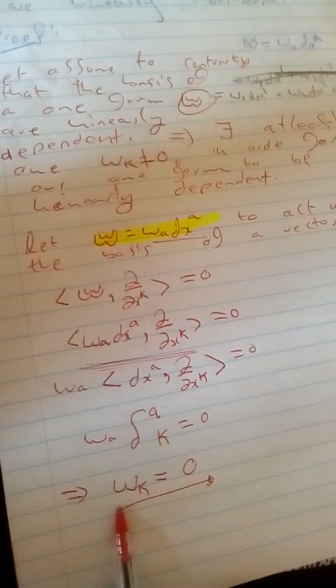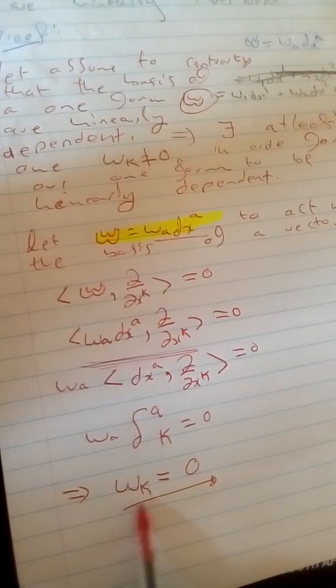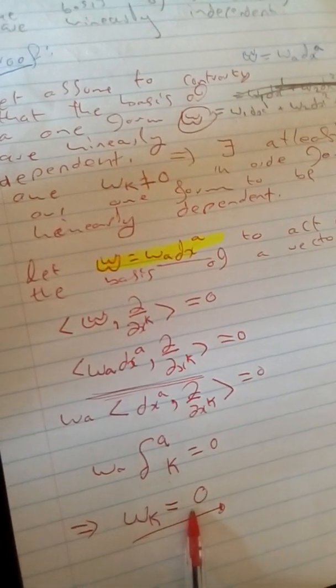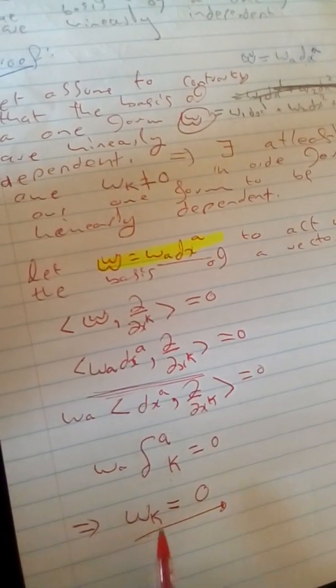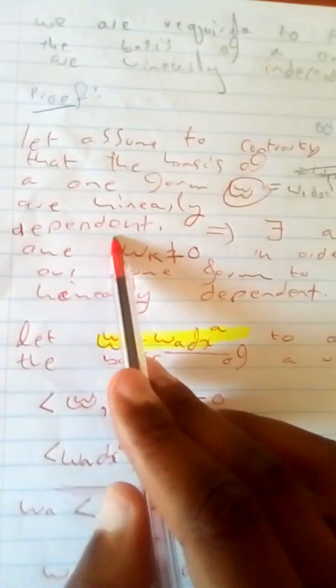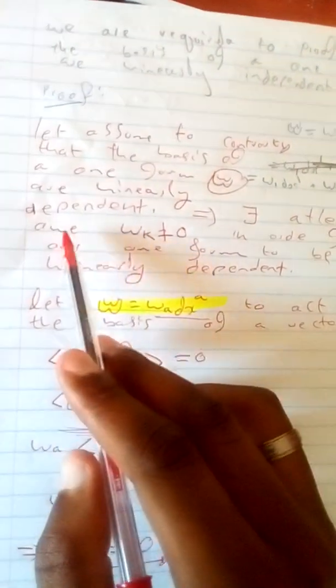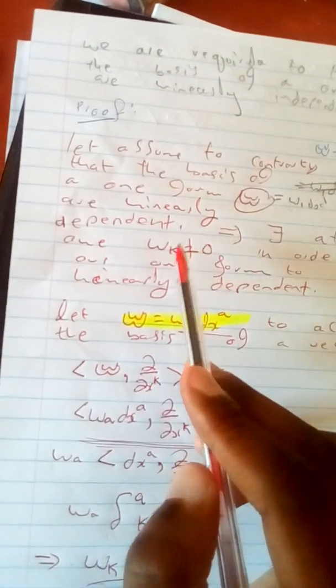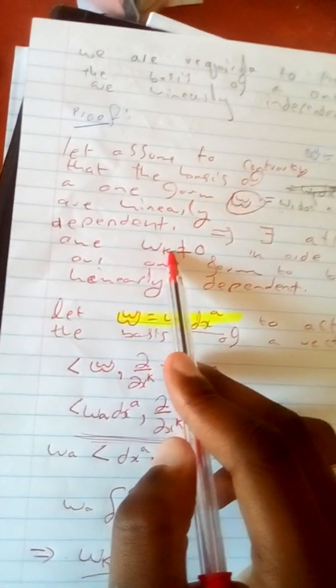Now we can see that all of these components for the one form are equal to 0. From our initial statement, we assumed that the bases of a one form are linearly dependent. And we mentioned that if the bases of a one form are linearly dependent, there exists at least one of the omega k's, which means the components, to be not equal to 0.